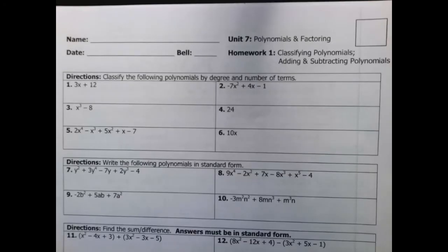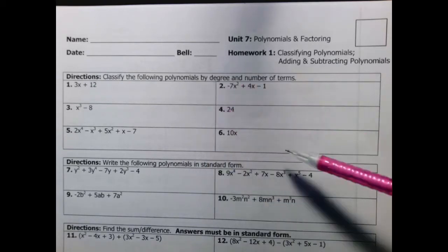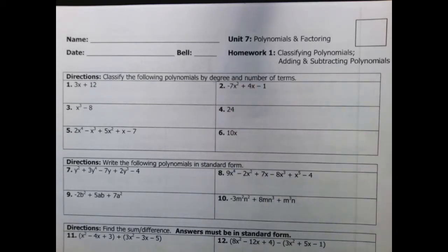So today we are going to be continuing on with classifying polynomials and adding and subtracting them. You can find this worksheet that I am going over on Google Classroom. In problems 1 through 6, we are classifying each polynomial by their degree and their number of terms. You can reference the charts on your worksheet from yesterday.